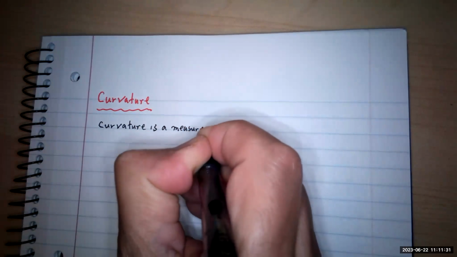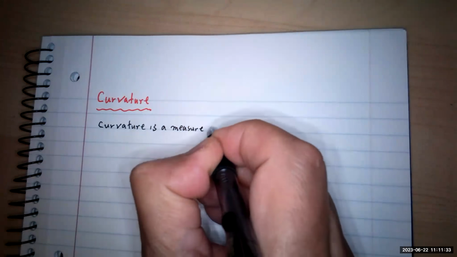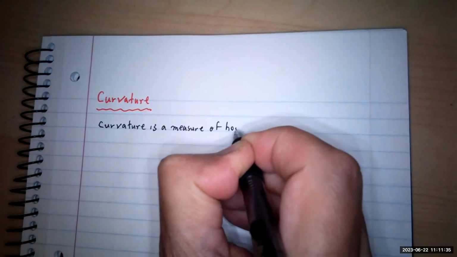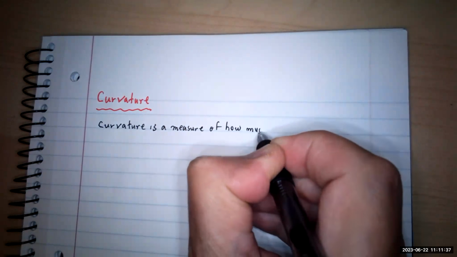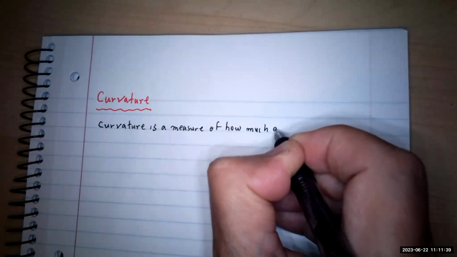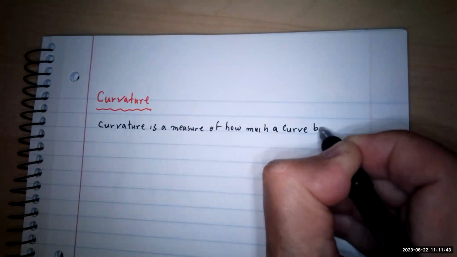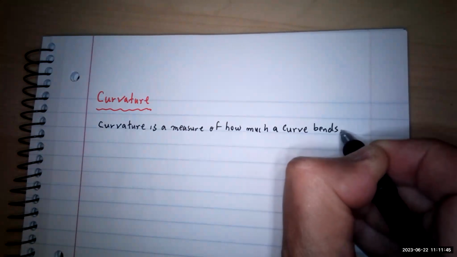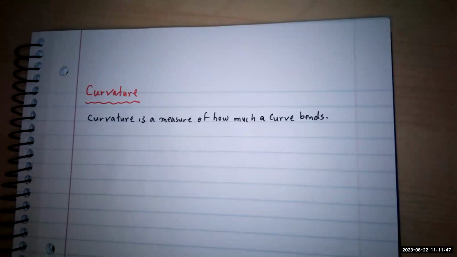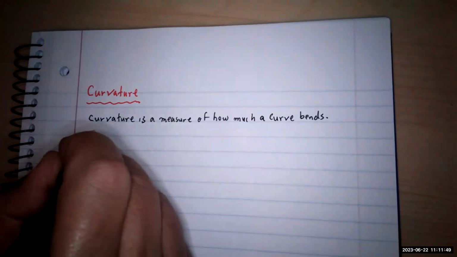So what's a curvature? It is a measure, a ruler, if you like, for the roads. A measure of how much a curve bends: curvature. Of course, it's used in science quite a lot.